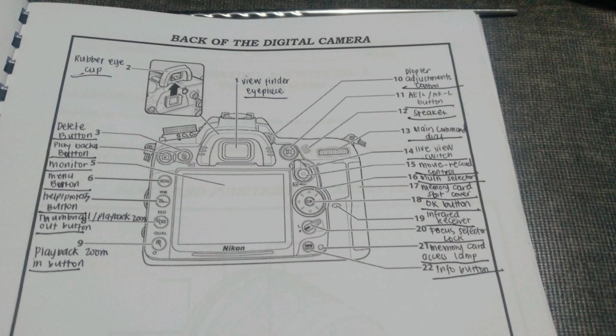Viewfinder eyepiece allows the photographer to compose and frame the shot through the optical viewfinder. Next is the rubber eye cup. Surrounds the viewfinder eyepiece for comfort and to block out external light. Delete button removes selected files during playback or when reviewing images. Next is the playback button. Switches to image playback mode for reviewing captured photos or videos.